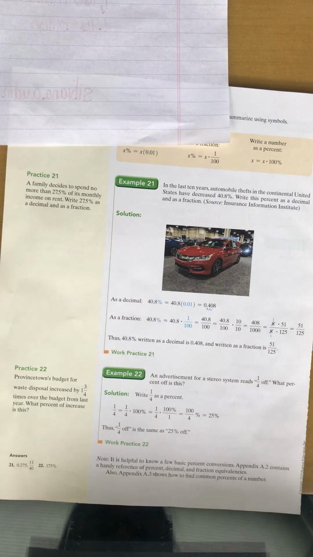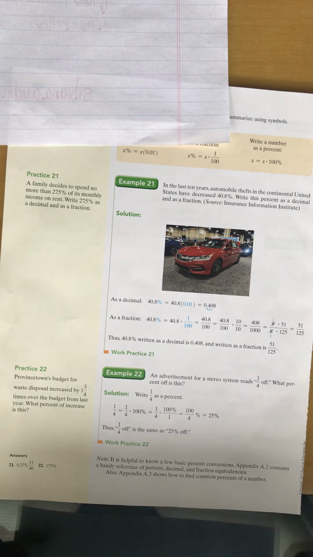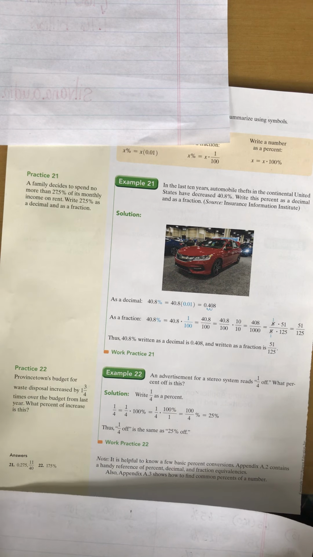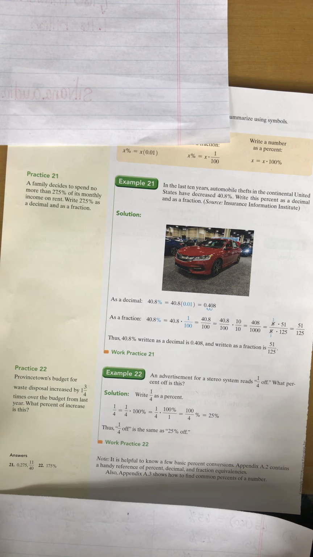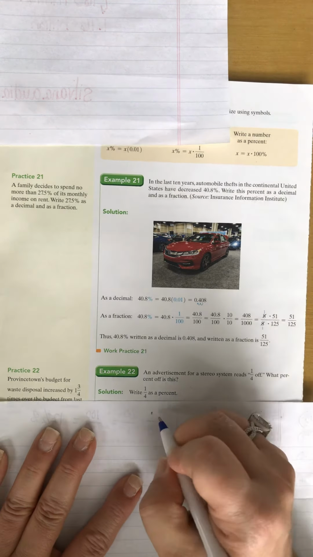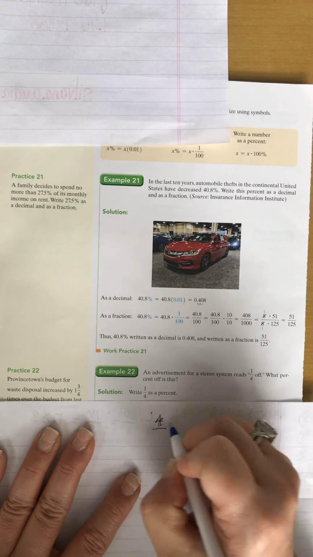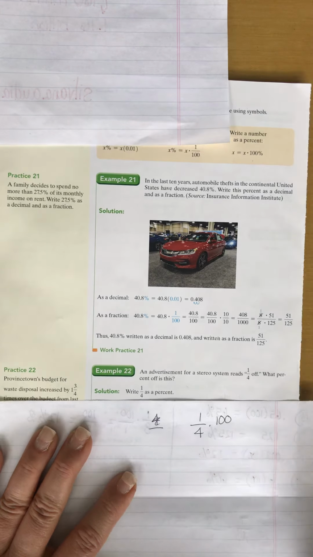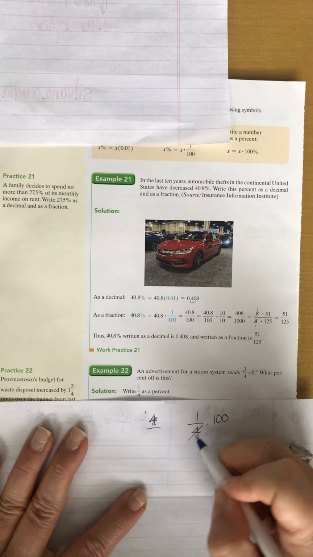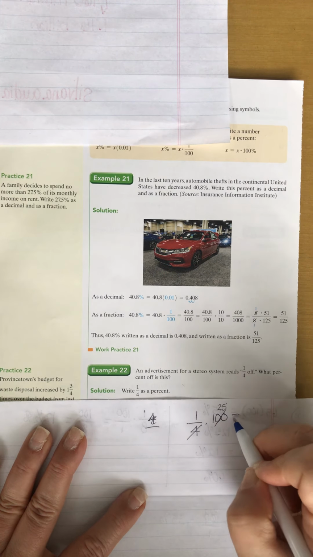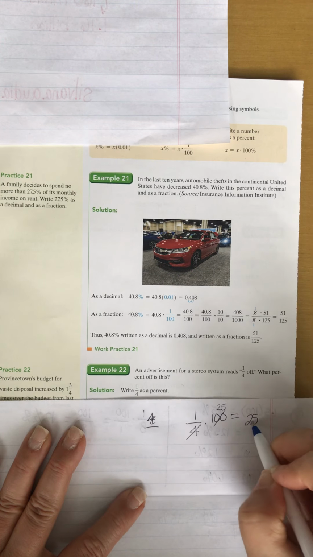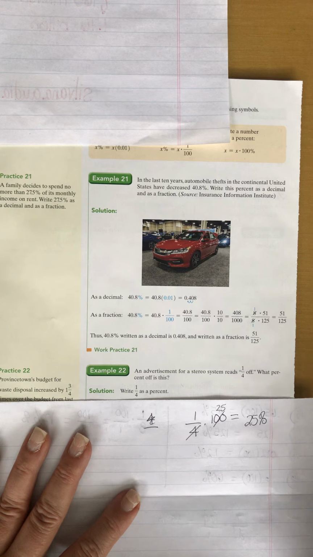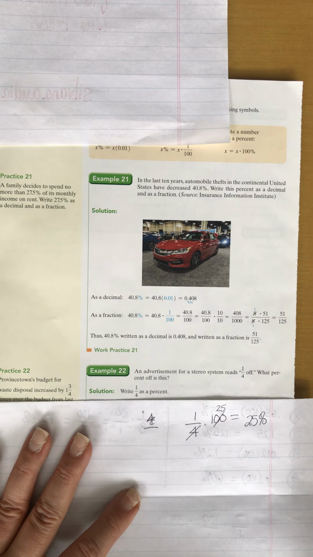And the last one, it says an advertisement for a stereo system reads 1/4 off. Okay, so they want you to write that as a percent. So again, you multiply 1/4 by 100, and 4 goes into this 25 times. So 1 times 25 is 25. So 1/4 off is the same as 25% off. And that concludes 7.1.